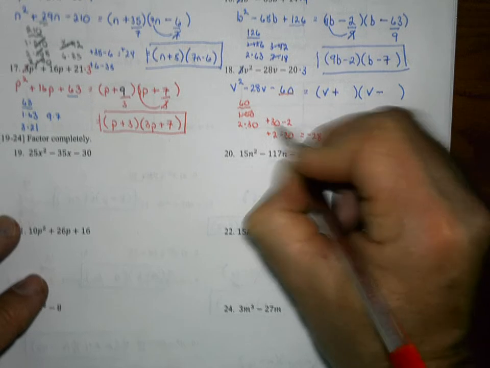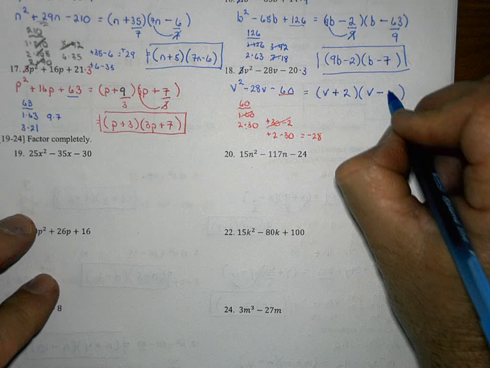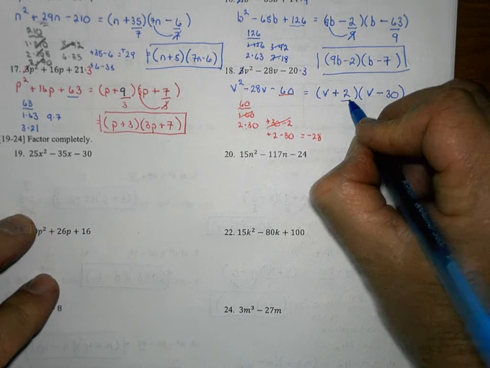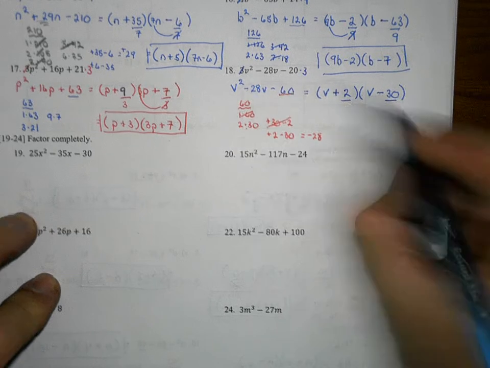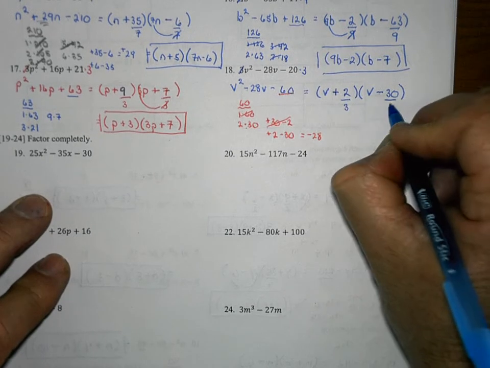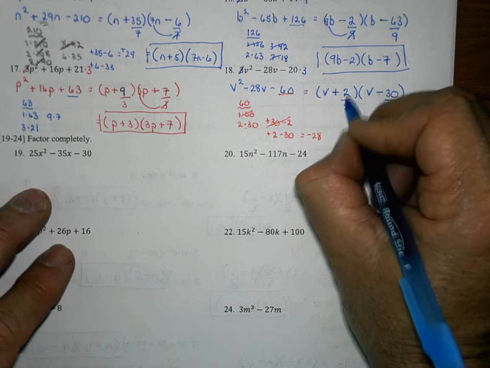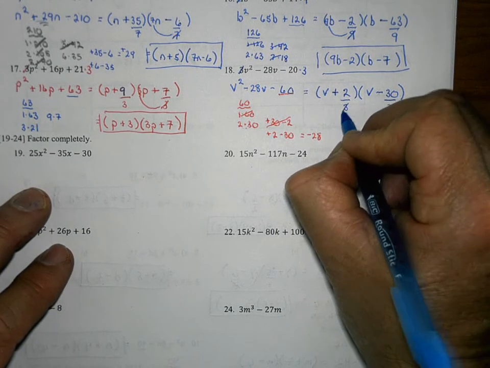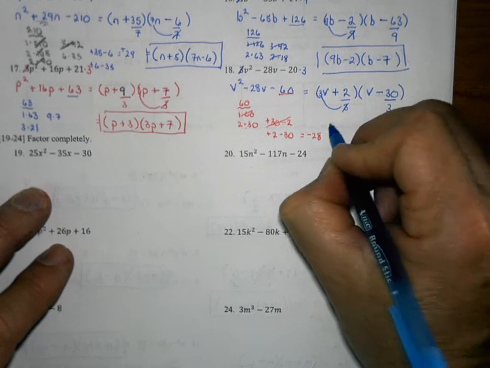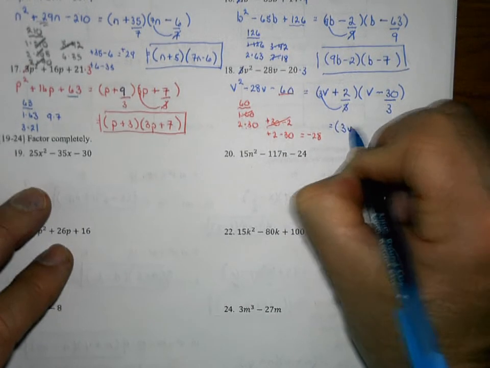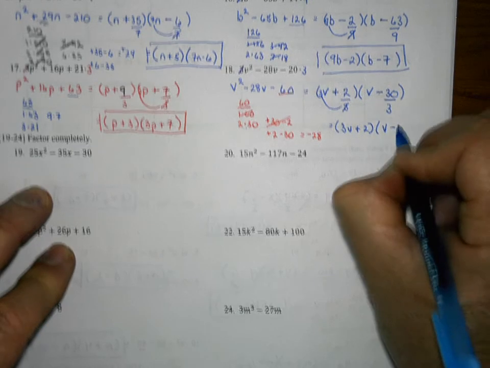So I'm going to have v plus 2 and v minus 30. But now I have to divide by my leading coefficient, which was a 3 at the beginning. So I'm going to divide both of these by 3. 2 divided by 3, I don't want to divide that. That'll give me some nasty looking decimal. So what I do is I take the number on the denominator and I just move it up. So my first factor becomes 3v plus 2. Okay, my second factor, those actually divide, so I just simplify that to v minus 10.